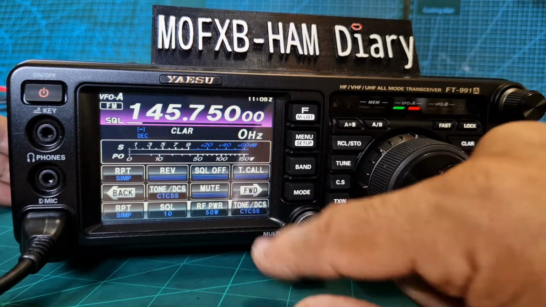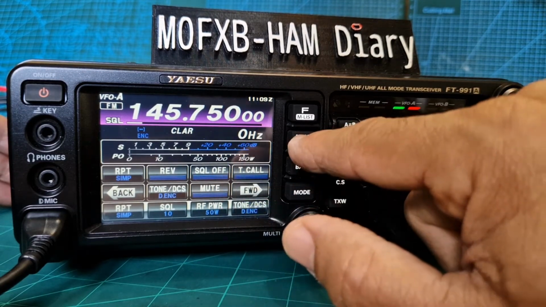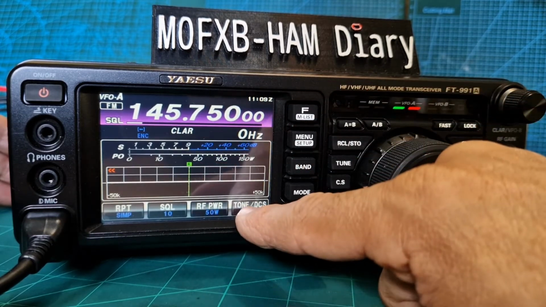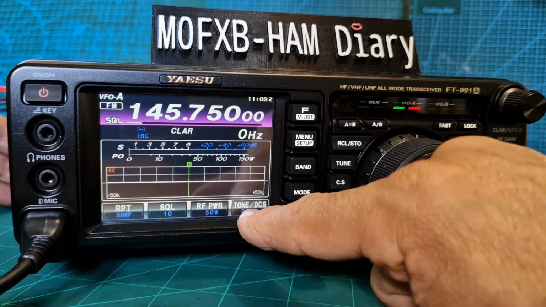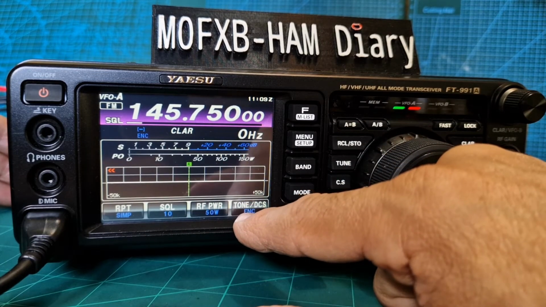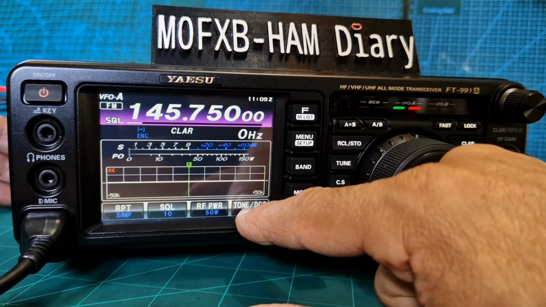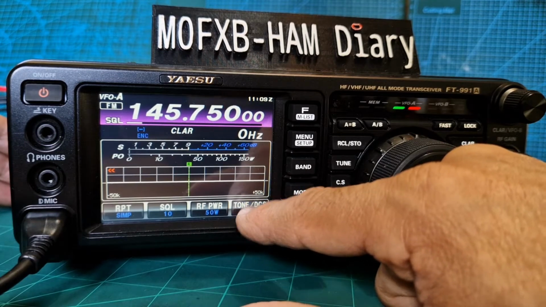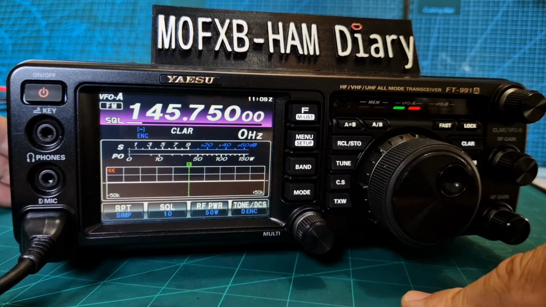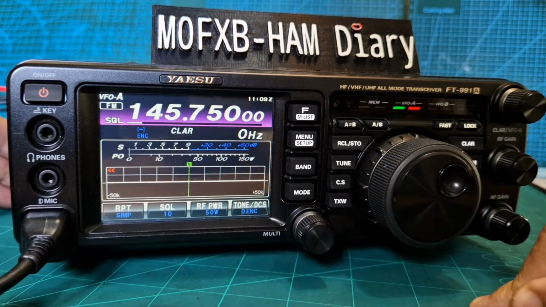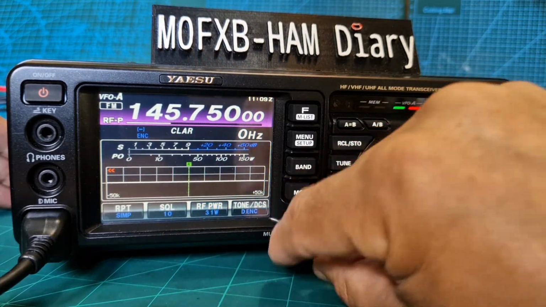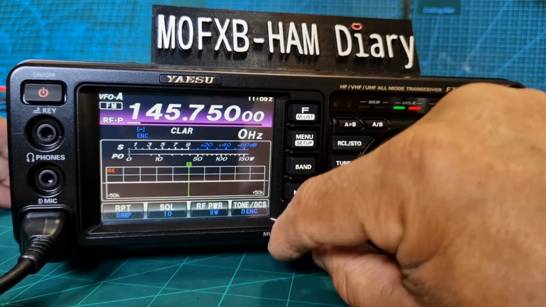So when we tap tone encode, it's just come out completely, hitting the F button. We tap tone encode, look here, DCS, off, encode, decode, encode. There you go. Okay, that's how you change your shortcut buttons along the bottom. Now the ones I think that are very important, I would say, is probably squelch and power. Keep your power low. Only put your power more than 5 watts if you really have to.